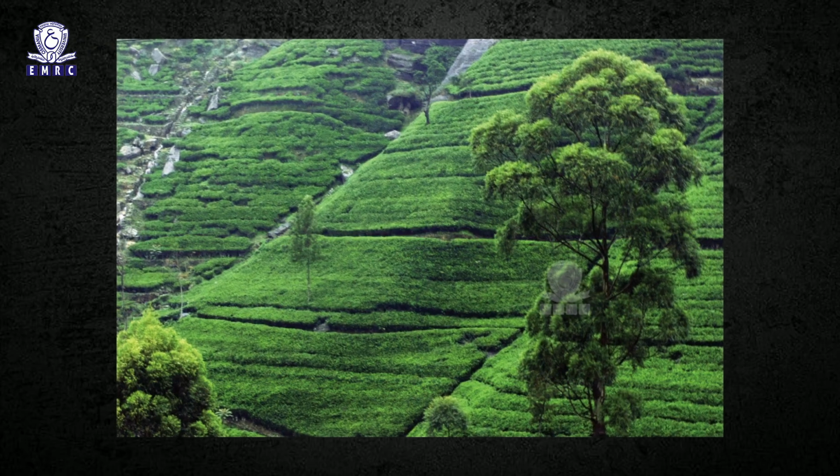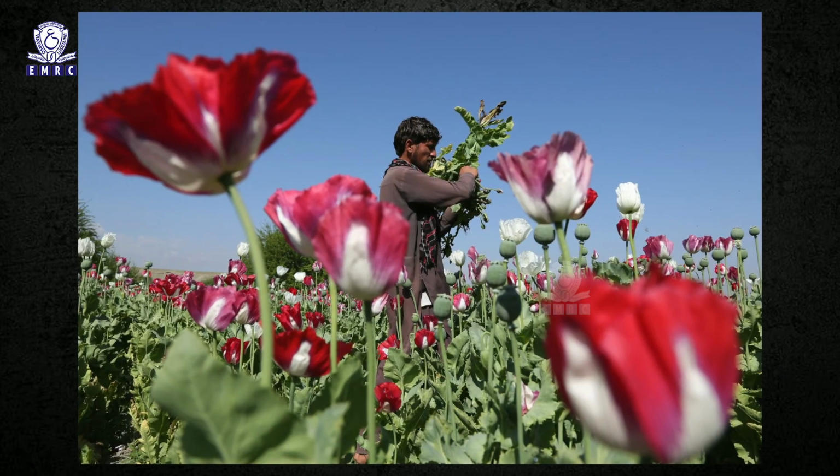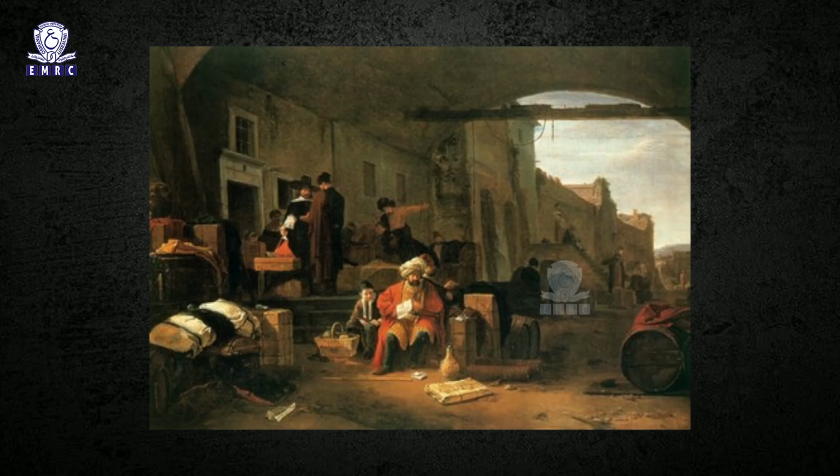Now let us discuss the impact on the agriculture sector. The British policies in India introduced a large number of commercial crops, for example tea, coffee, indigo, opium, cotton, sugarcane, etc. Even though commercial crops were introduced, Indians could not reap profits as the business was in the control of British traders.